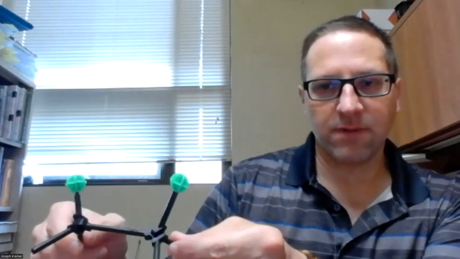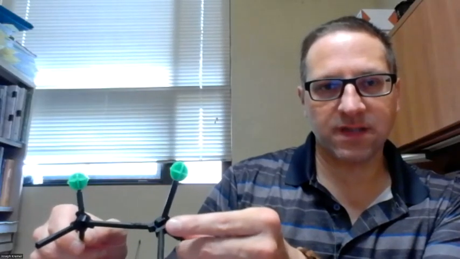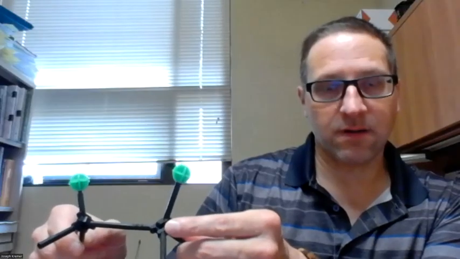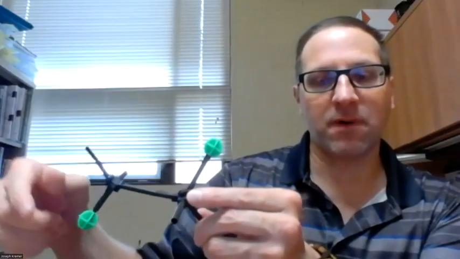Right now, both green atoms are up. I can leave this atom immobilized and turn the other atom freely. And now what you're looking at is a different conformation, a different shape of the molecule.